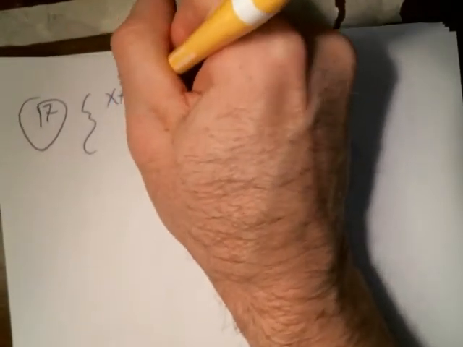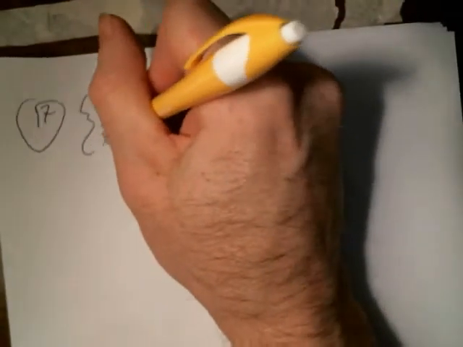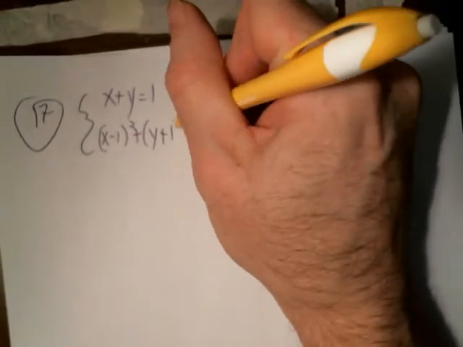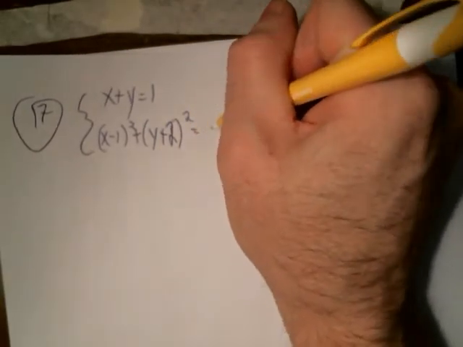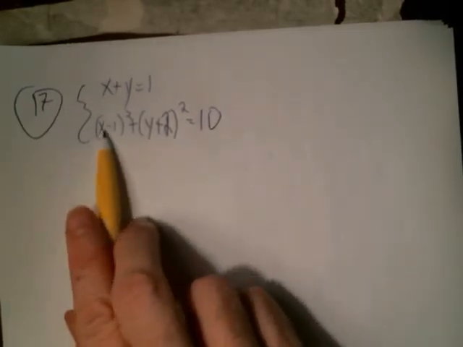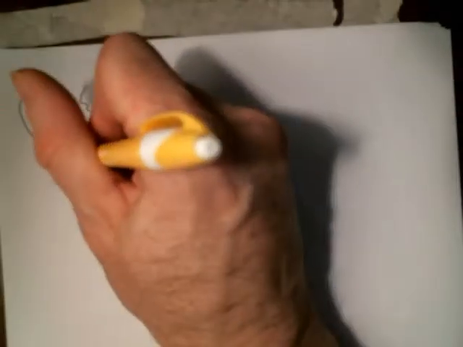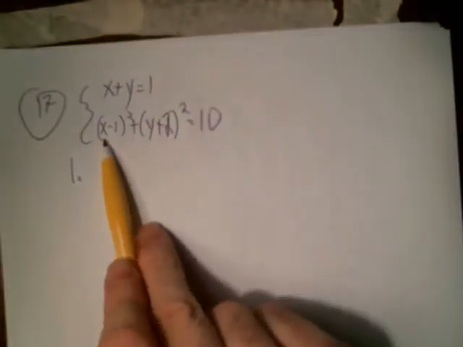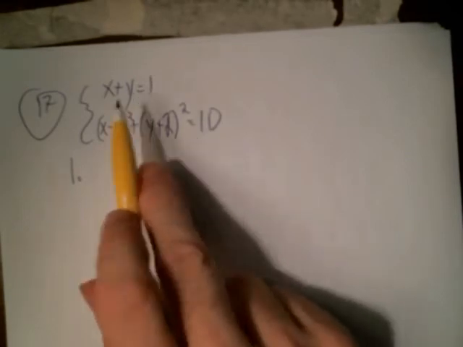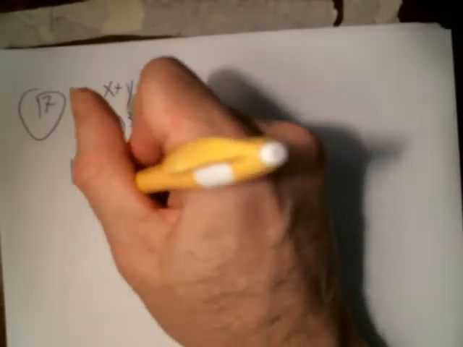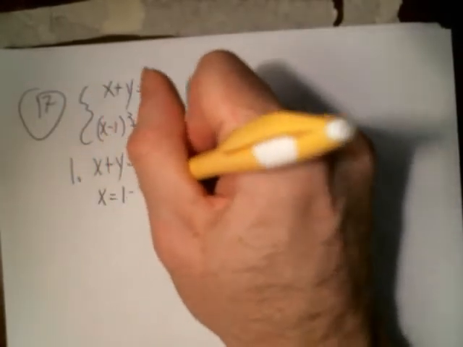So we have x plus y is 1. And then we have x minus 1 squared plus y plus 1, sorry, y plus 2 squared is 10. Okay. And again, I'm going to sort of avoid this guy, using it to find solutions unless I have to. So for the substitution, I'm not going to solve this equation. I'm going to be solving this equation here. So I'm working with the x plus y is 1. And then I'll have x equals 1 minus y.